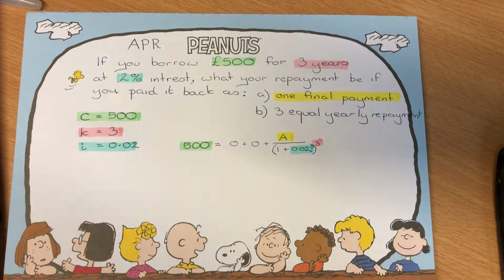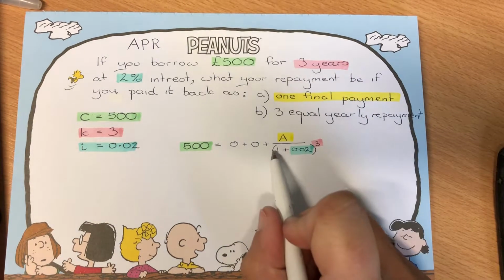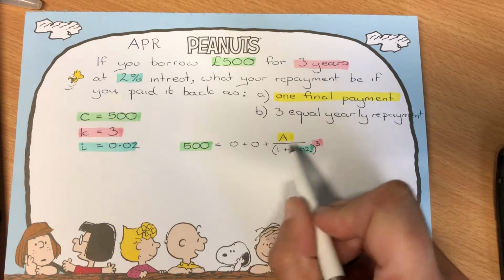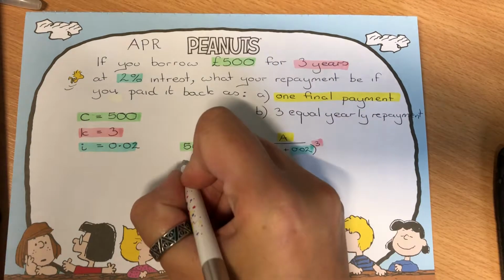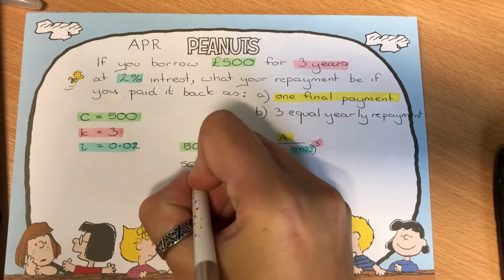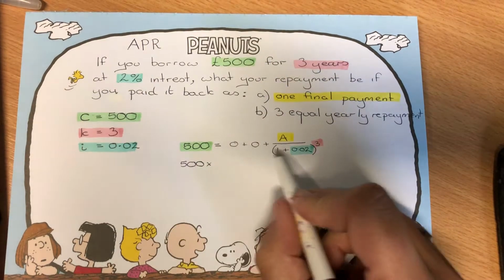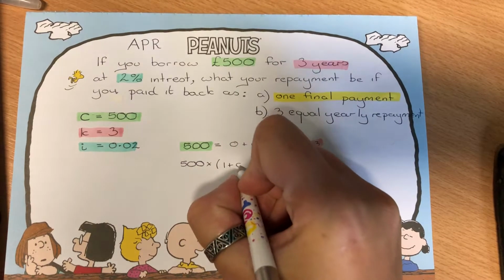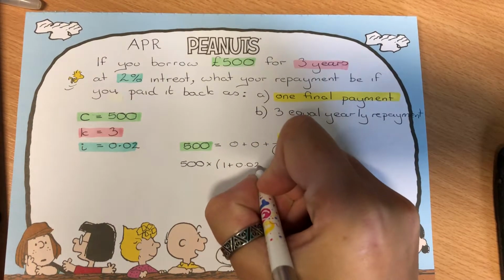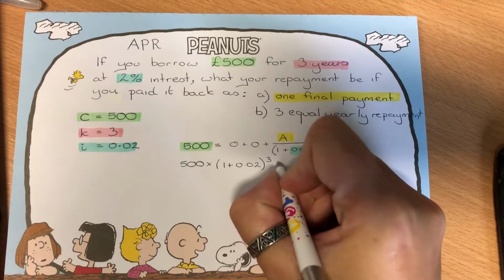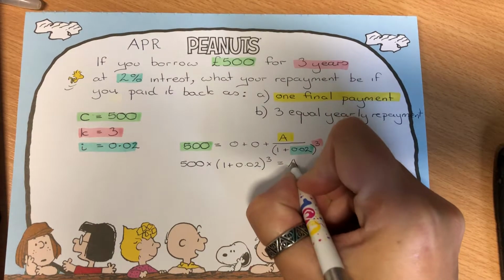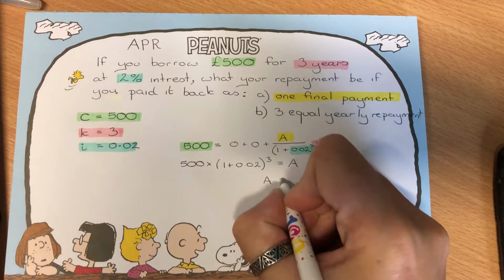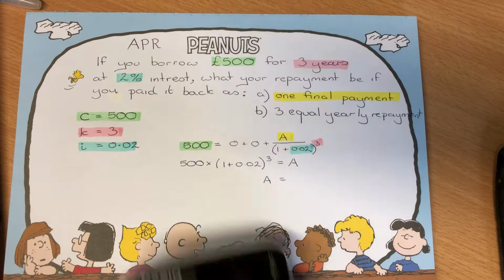So if we need to calculate A, what we need to do is multiply both sides by this. So we end up with 500 times by the bit on the bottom. So that is 1 plus our interest to the power of 3 because it's 3 years, and that's going to give us A. So for neatness, we will reorder it.